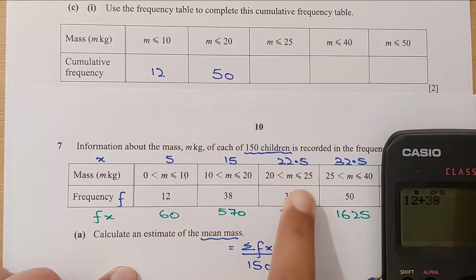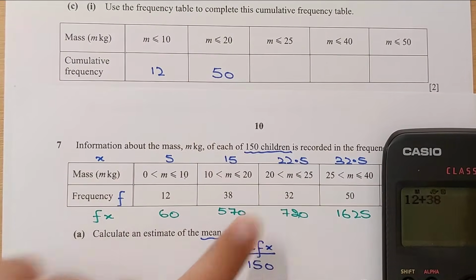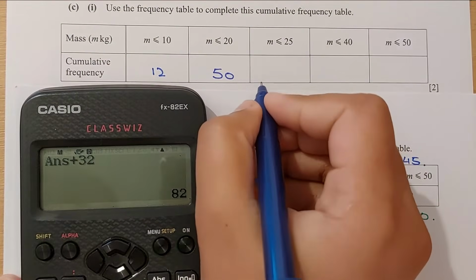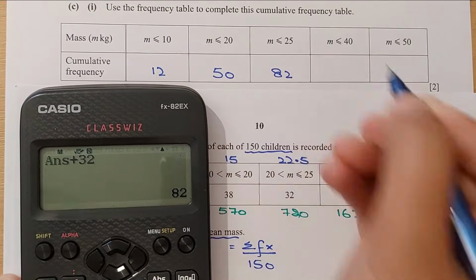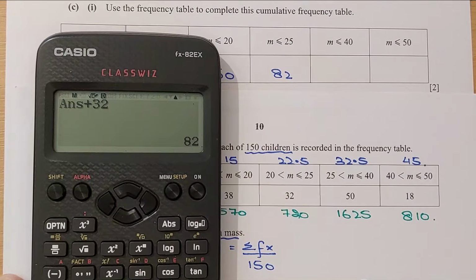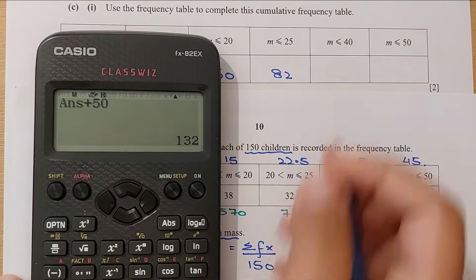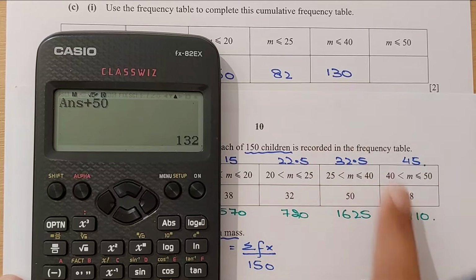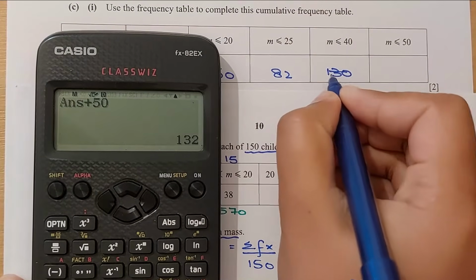Less than or equal to 25, to 50 we add 32. So 50 plus 32 is 82. Less than or equal to 40, to 82 we add 50. 82 plus 50 is 132. And less than or equal to 50, it is 150, sorry, 132, not 130.